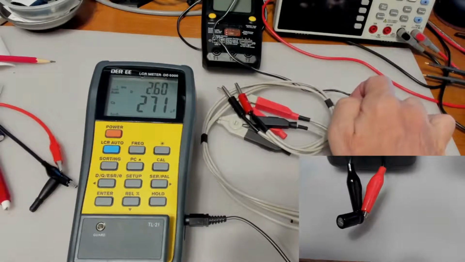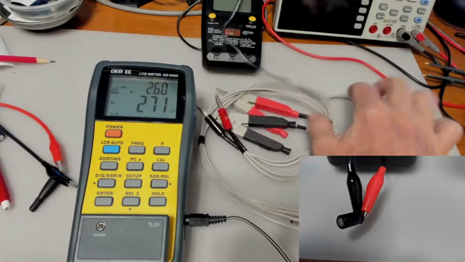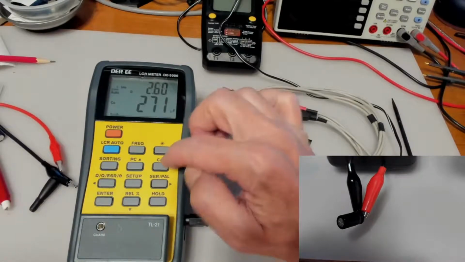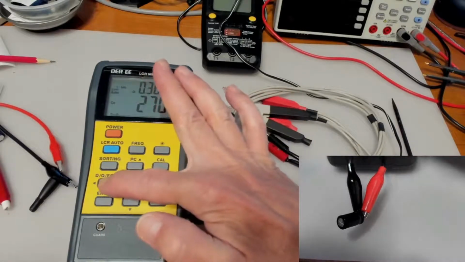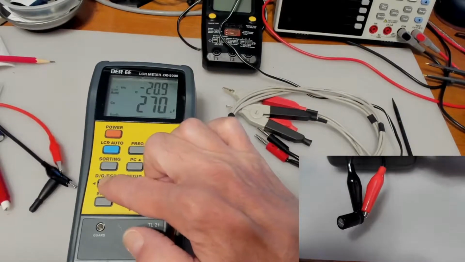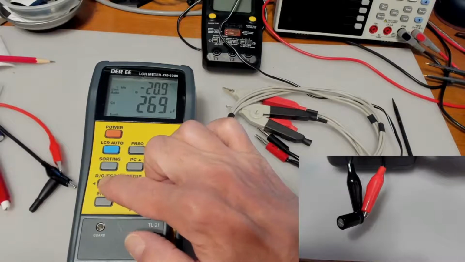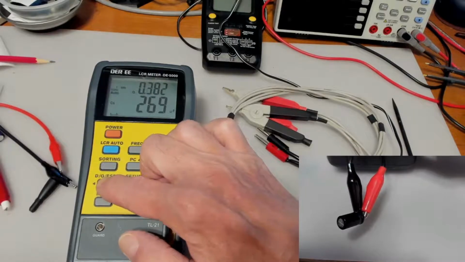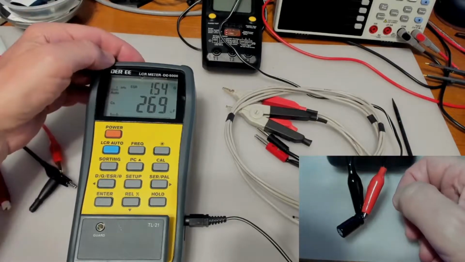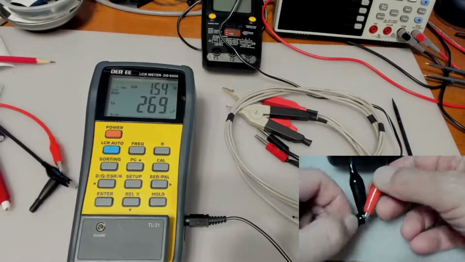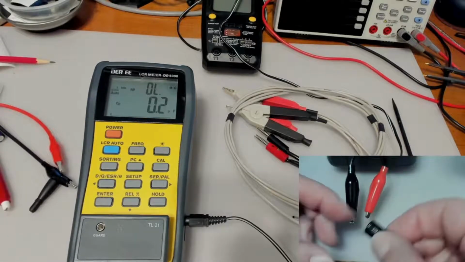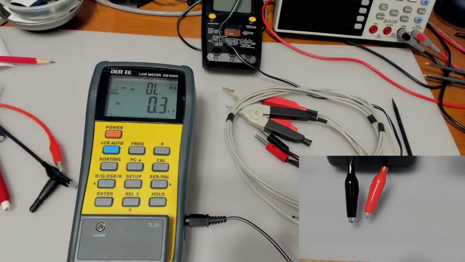See 271 microfarads, which is way low for that, and minus 20.9 degrees. Anyway, as I said, this is a bad one. The ESR 1.54 ohms. That is a high resistance. No good. In fact, this one goes in the bin.